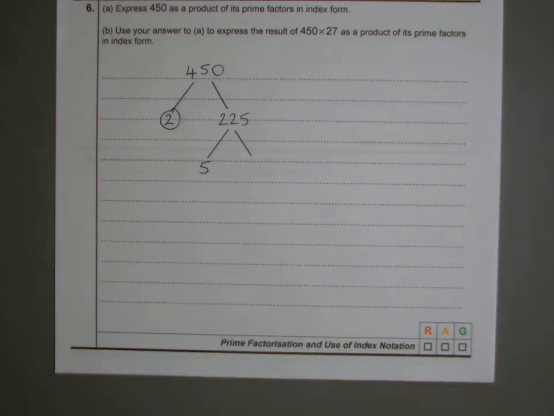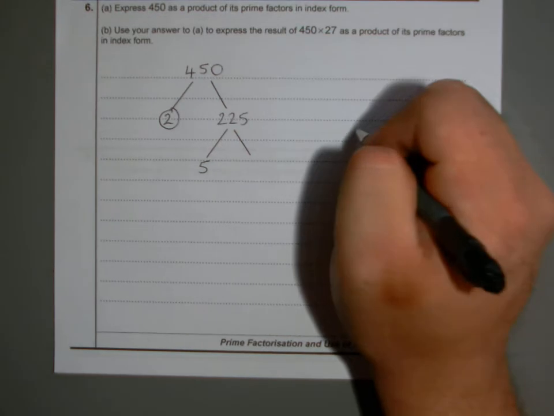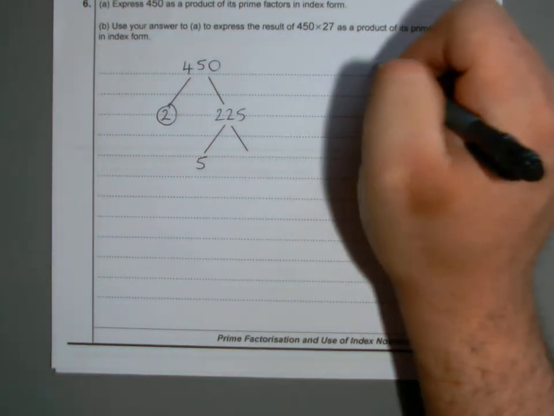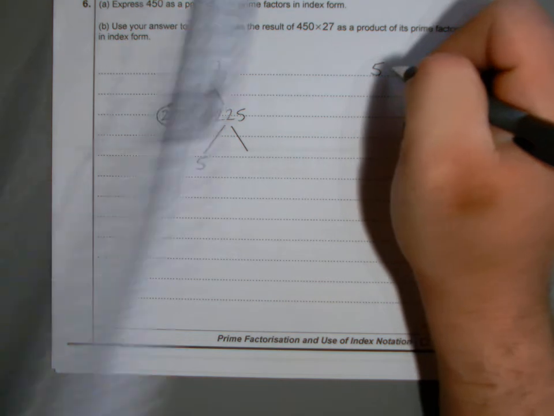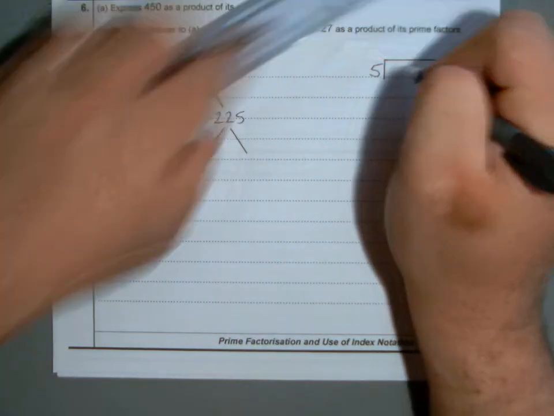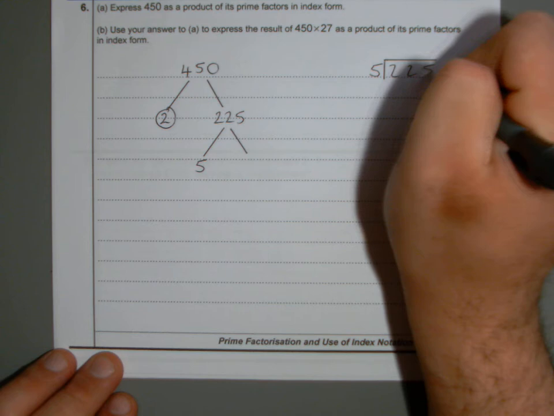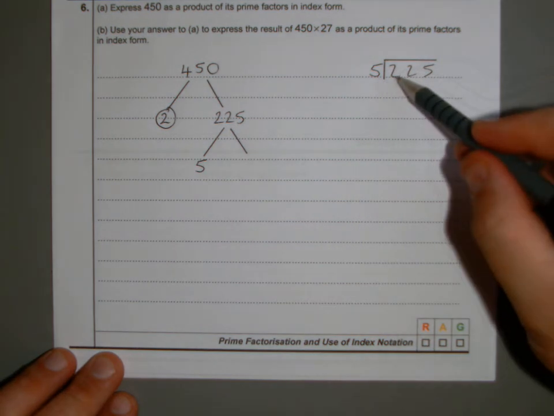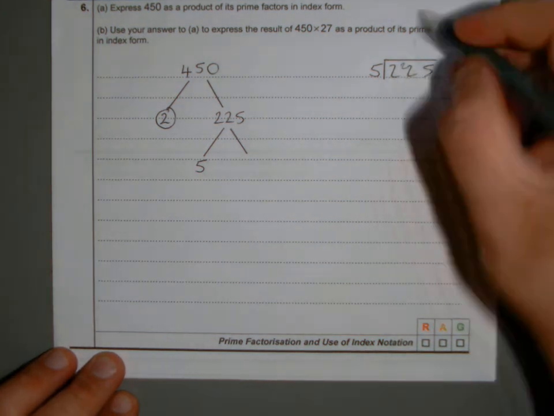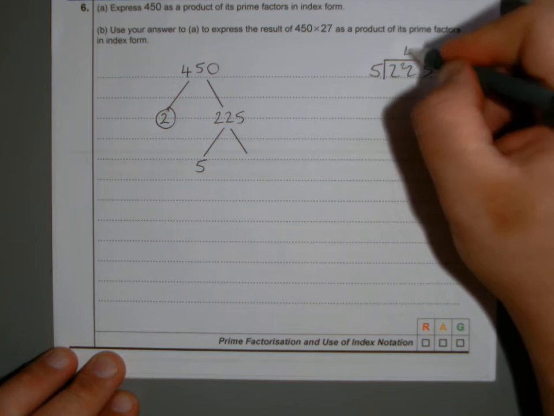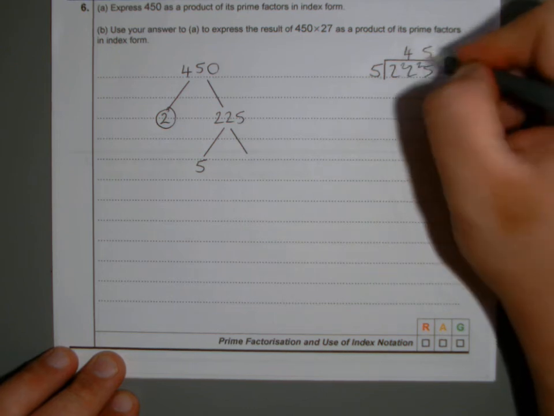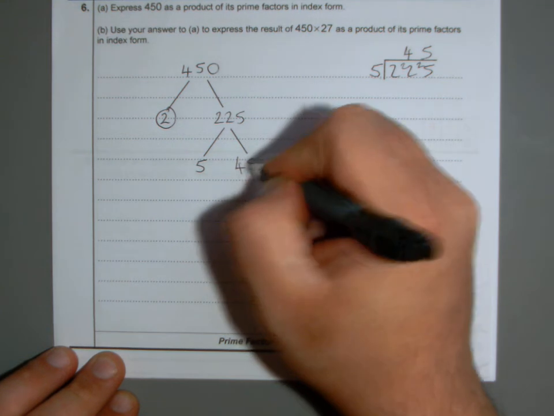Now you might not be sure how to work this out, so maybe on the side here, or up here, we'll do some working. We can divide 225 by 5. Use the bus stop method. 5, well, obviously it doesn't go into 2. Okay, so carry it. 5 into 22 goes, what's that, 4 times, which is 20, and the remainder 2. And then 5 into 25 goes 5 times, so 45. Okay, so that's one way of doing it.